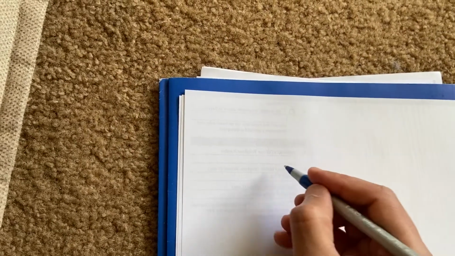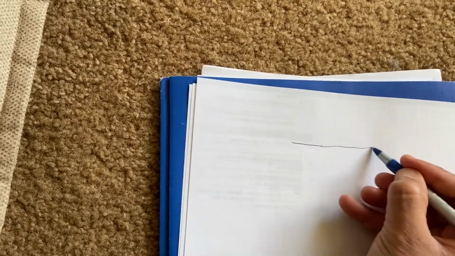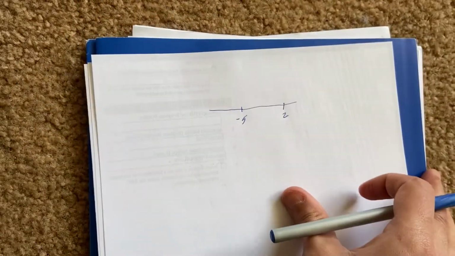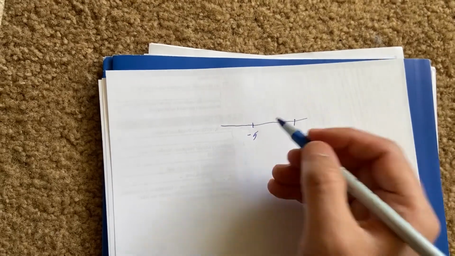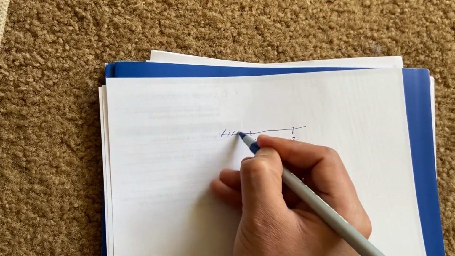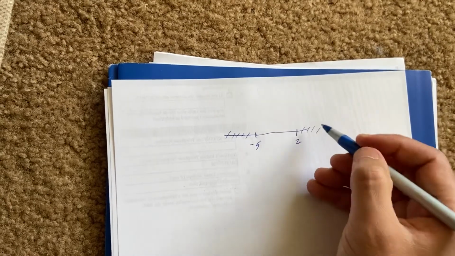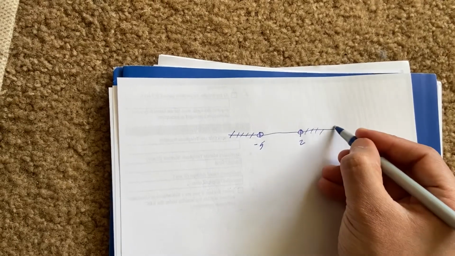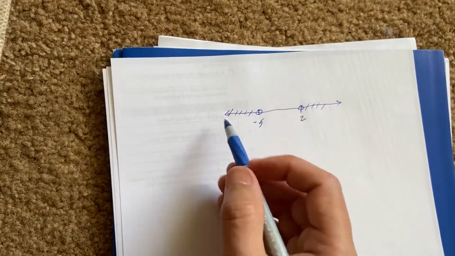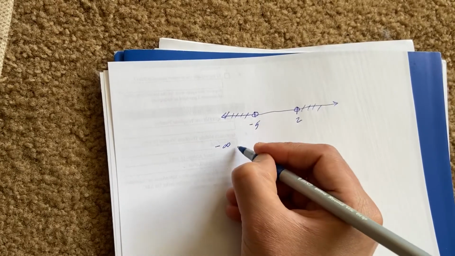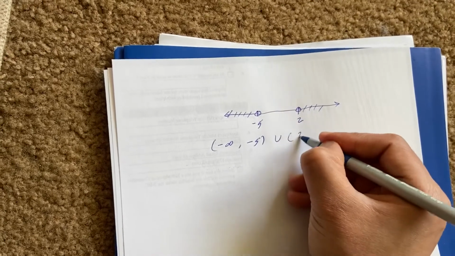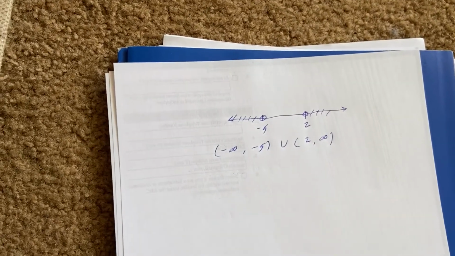You might get another condition, let's say with the same points, negative 5 to 2. Since we got this region true, but what if we get the outer regions true? And we are not including these 2 points. Again, to write this in interval notation, we're just going to say from negative infinity to negative 5, or 2 to infinity.